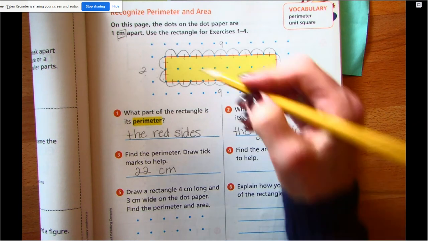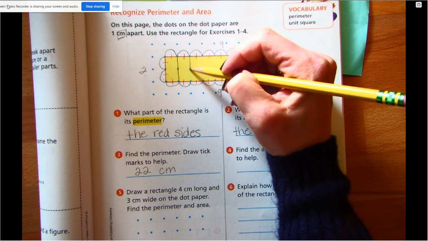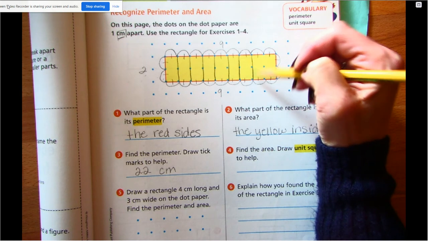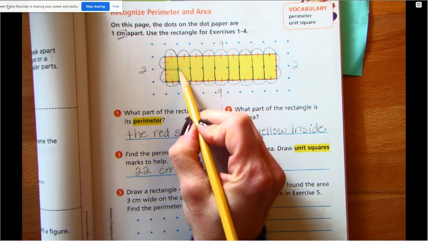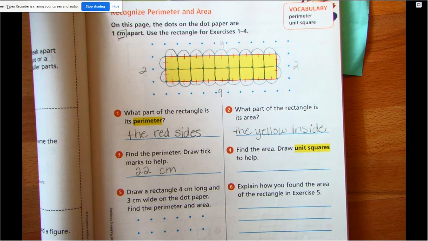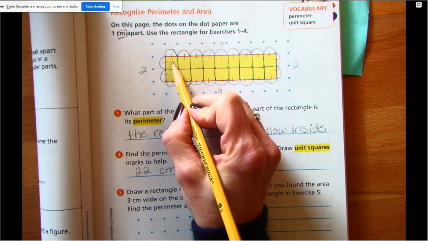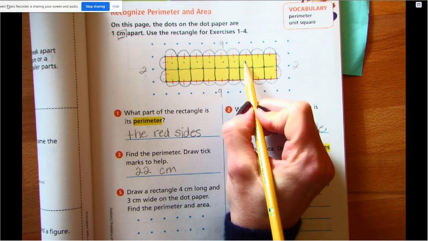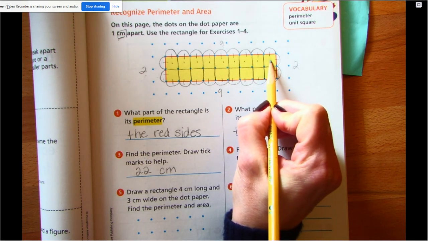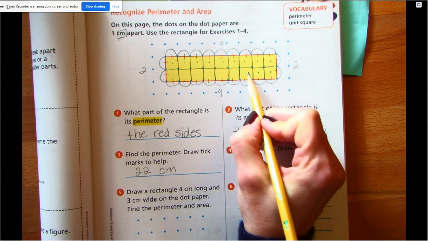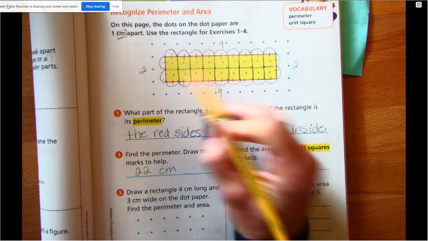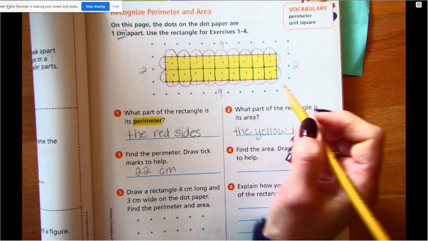Okay, so I'm going to connect my dots and I'm going to make squares on the inside. I'm going to draw one long line in the middle there. Now I have a bunch of squares on the inside, and I can just count them. Here's 1, 2, 3, 4, 5, 6, 7, 8, 9, 10, 11, 12, 13, 14, 15, 16, 17, 18. I have 18 squares on the inside.